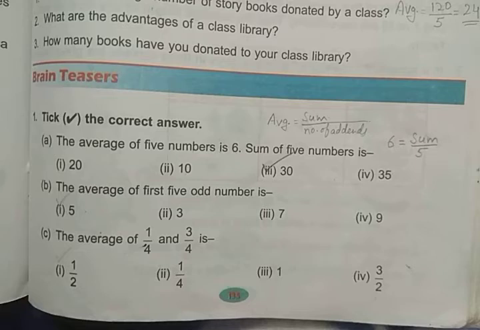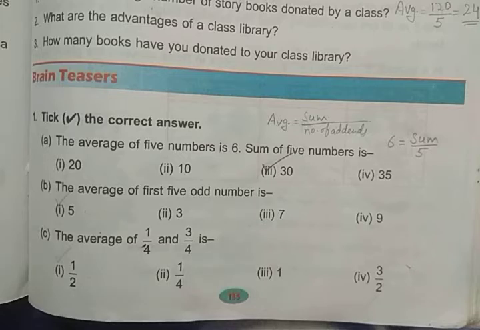Now next is the average of the first 5 odd numbers. So you know what even and odd numbers are. We have already done that in a previous unit, about even and odd numbers.